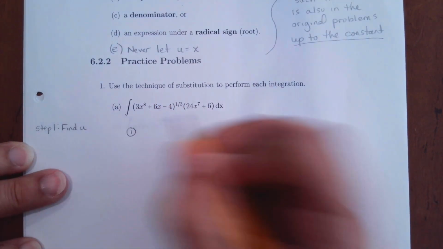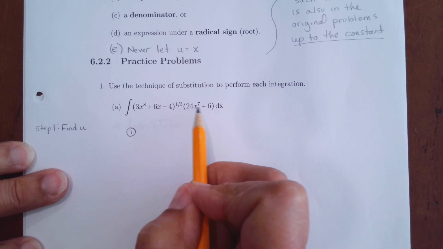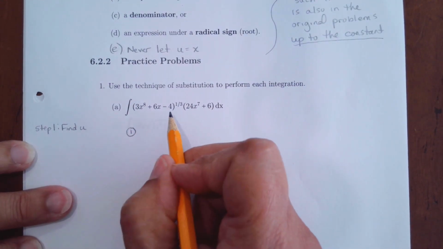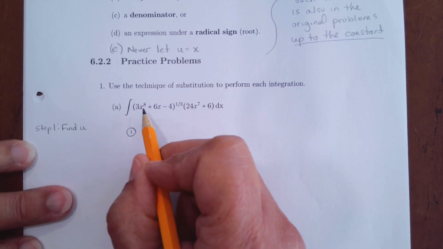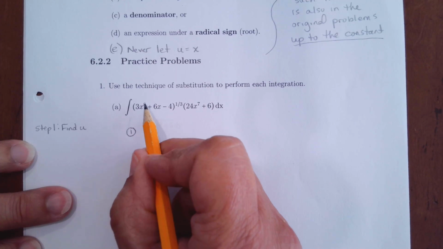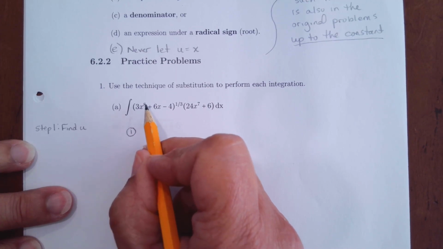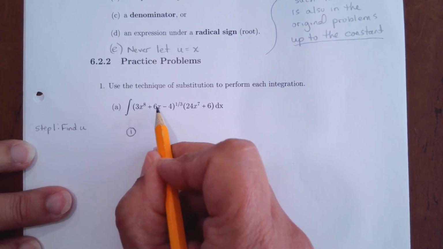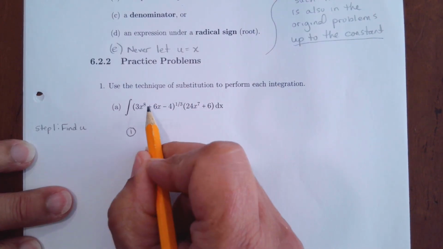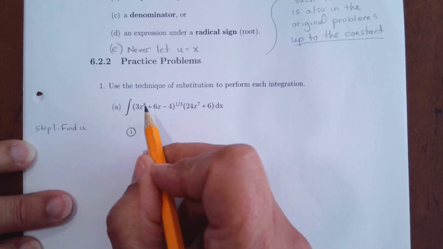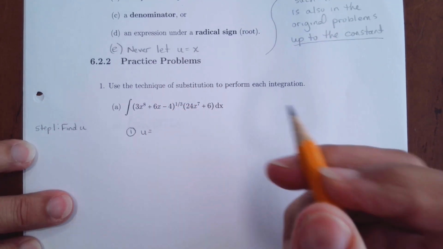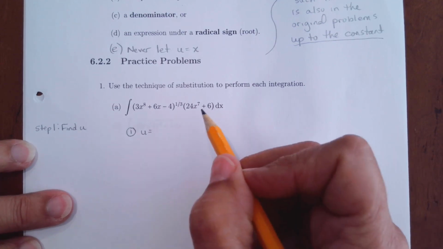So in our problem, here are things in the parentheses. Typically you're going to pick the higher or harder thing, but if you look, and I take the derivative of this term, the derivative of 3x to the 8th is 24x to the 7th. The derivative of 6x is 6. So do you see I have that here? So this is the derivative of this. I want to make sure that what I'm taking as u, the derivative is going to be in the problem as well.